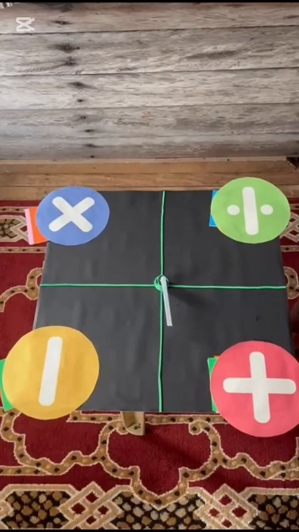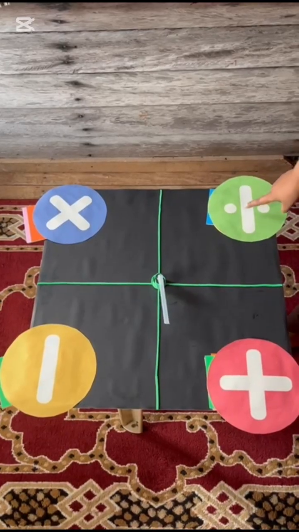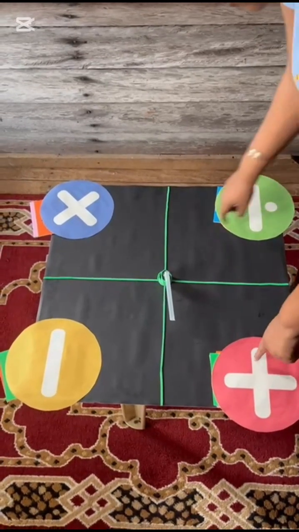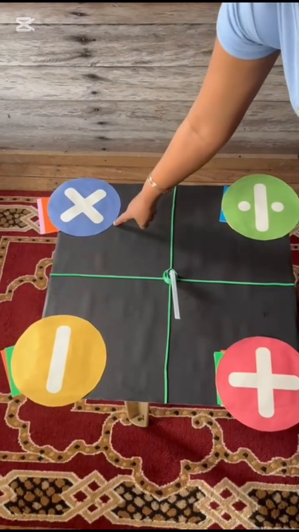The game is basically the 4-operation game, which is addition, subtraction, division, and multiplication. It can be used in grades 1 to 4, the reason being that in all 4 grades we use the 4 main operations. Now, here is the game. Here we have division, addition, subtraction, and multiplication.